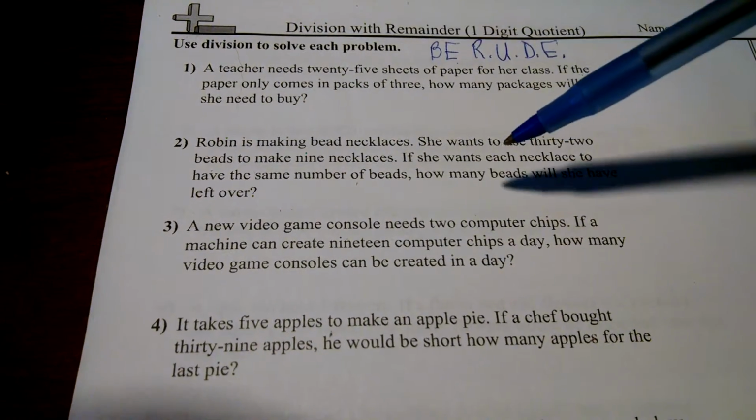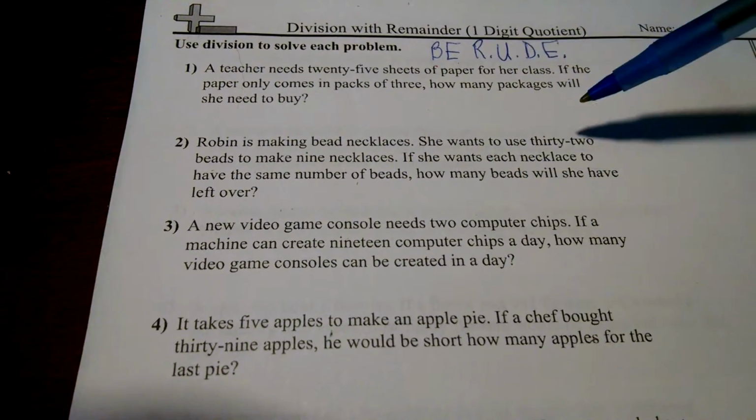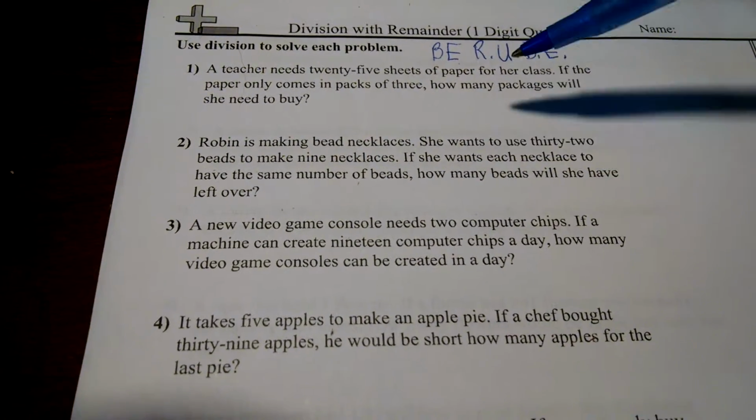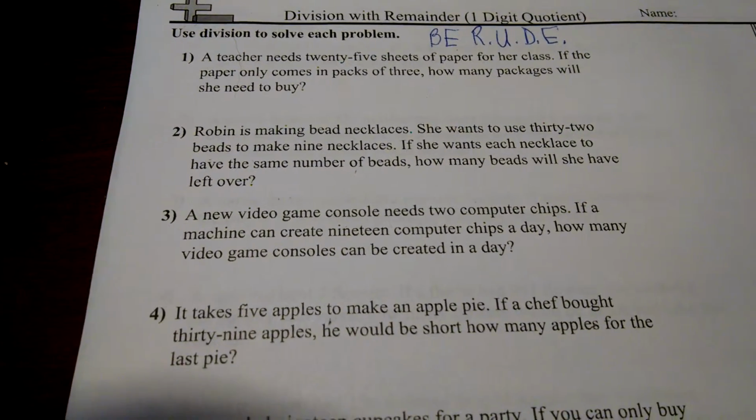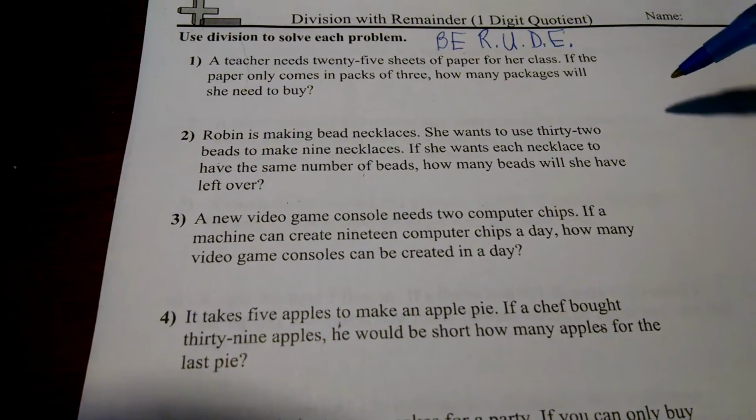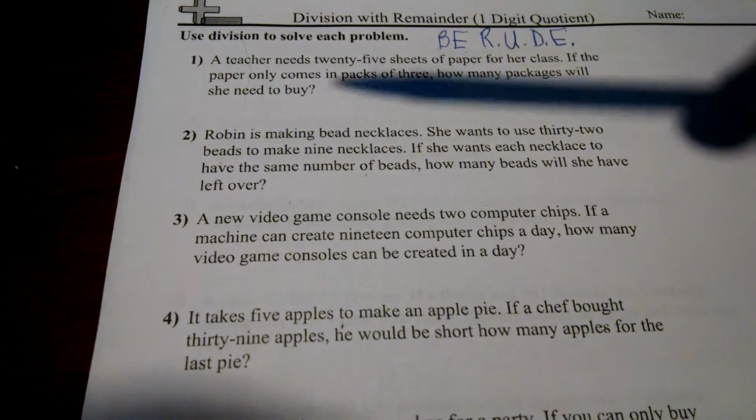In each of these short stories, there's a situation where you're dividing, and you need to understand what's being divided. Is it a grouping or is it a sharing problem? And you need to model it, because modeling is very important for understanding. So let's take the first example.